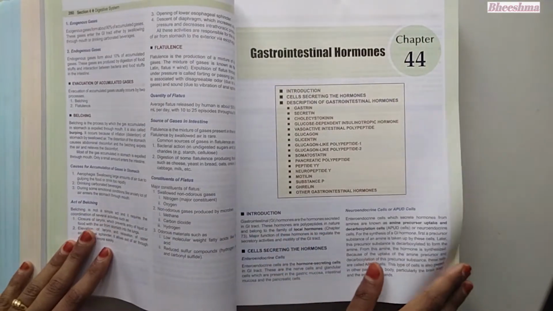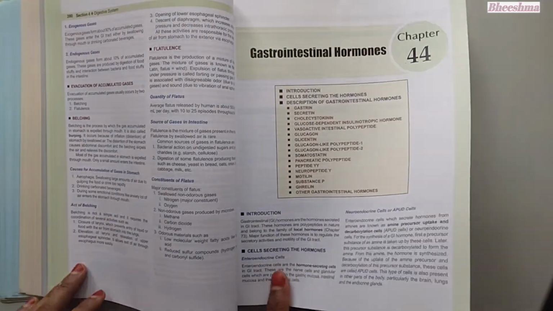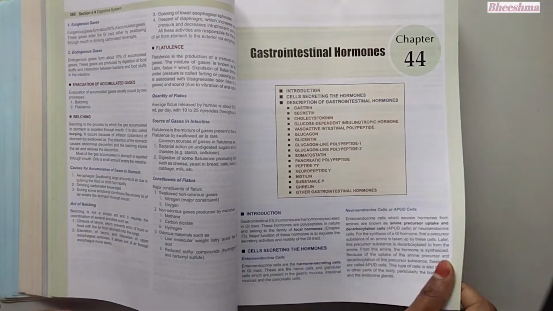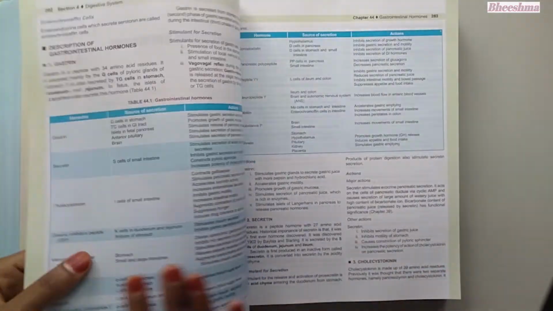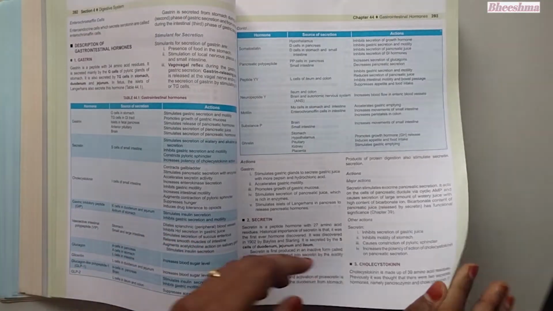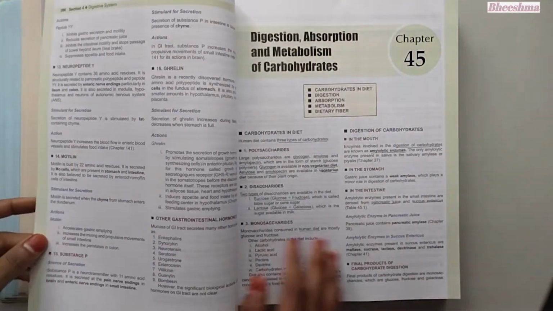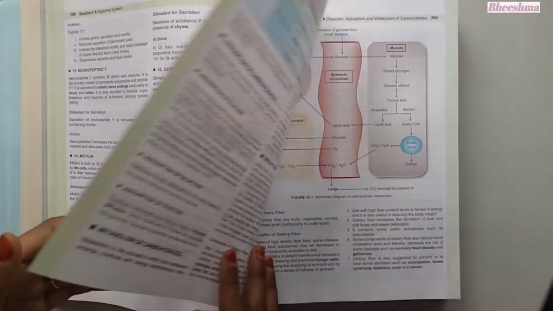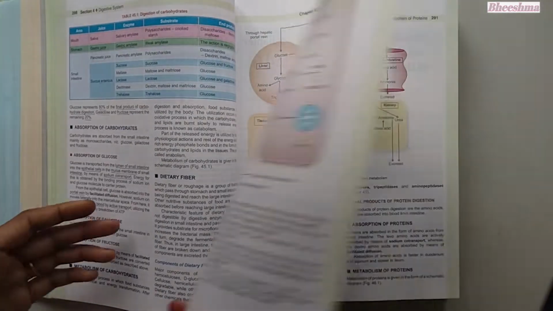Then GIT hormones, the main introduction, description of gastrointestinal hormones such as gastrin, secretin, cholecystokinin, all those things. Here, cholecystokinin, gastrin. Then about digestion, absorption and metabolism of carbohydrates like polysaccharides, disaccharides, monosaccharides.